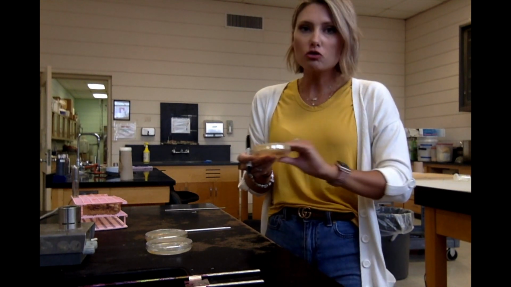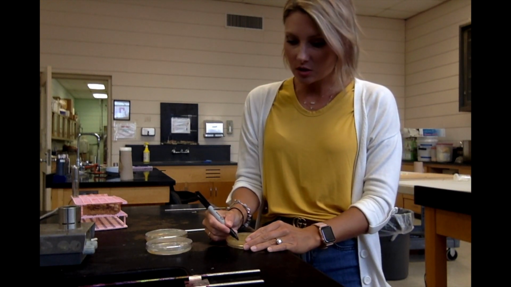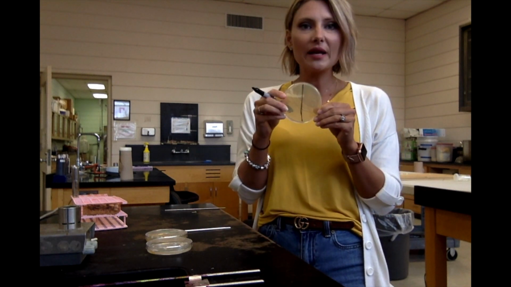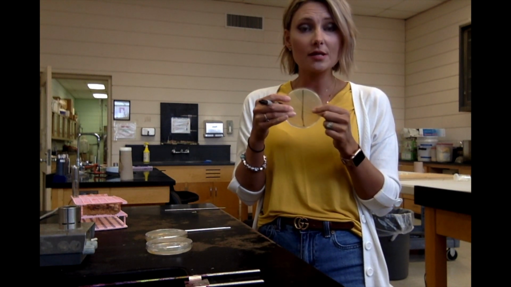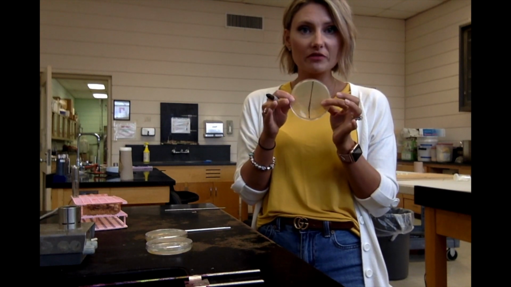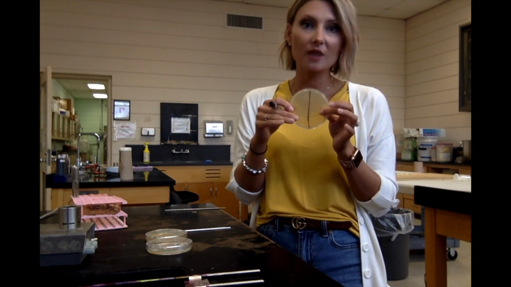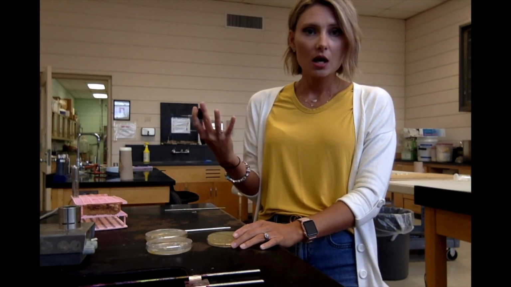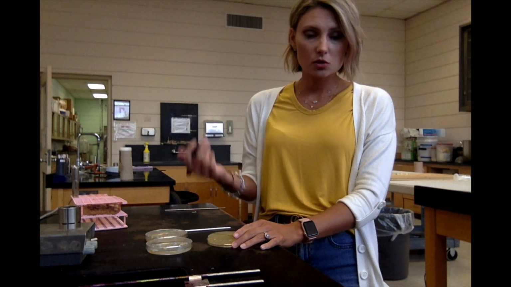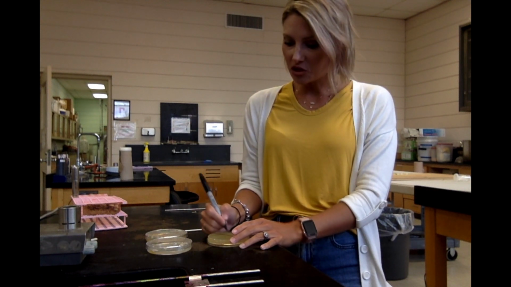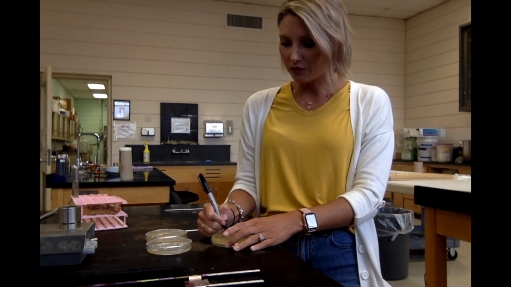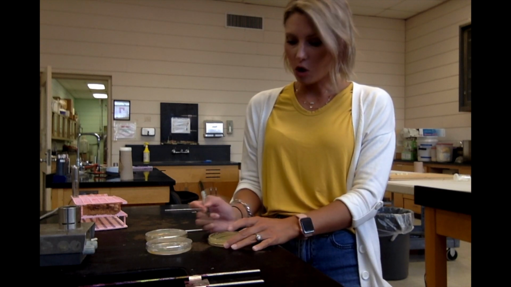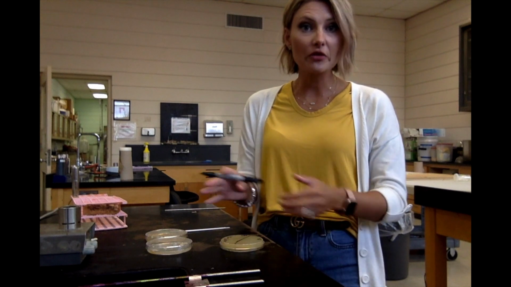So I'm going to draw a line straight down the center, not a very straight line, splitting my plate up into two different sides because I'm going to swab two different places. It's just going to help guide me. And then I am going to label what I decide to swab. So I'm going to do the bottom of my shoe, and then I'm going to do the water fountain. And then I'm going to put my initials. You always want to put your initials on it so that you know that it is yours.